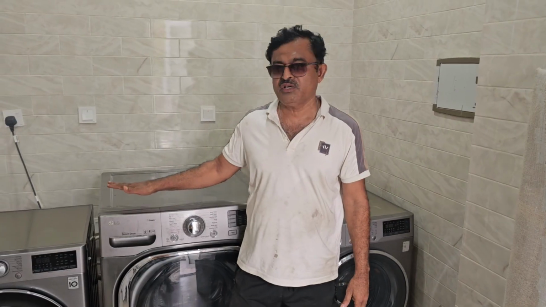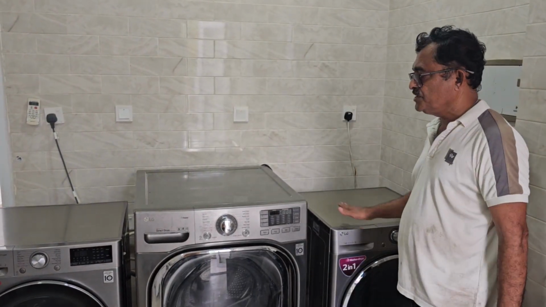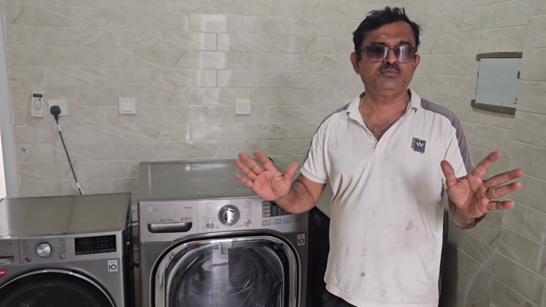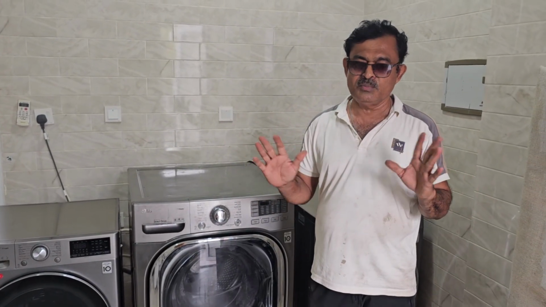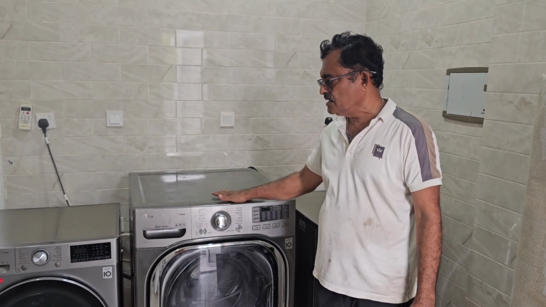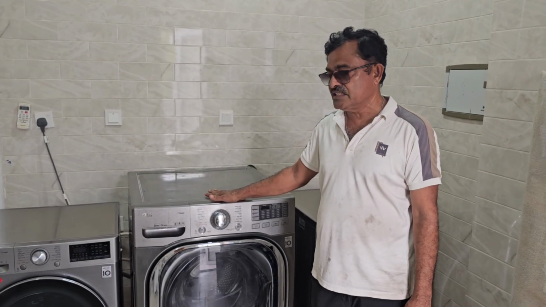Hi friends, today I came to visit one of my customers because he gave me a call and asked me to come and check his washing machine. Here 3 washing machines are here. After finishing his cloth, all 3 machines are giving too much dirt. Because of that I came to his house to check the machines.